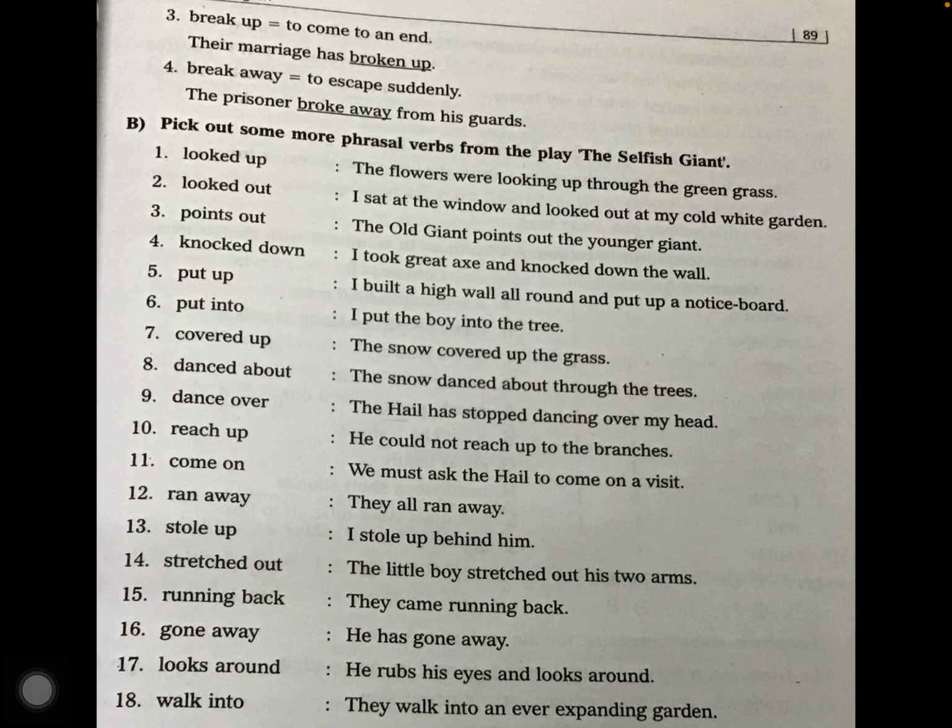Write it down. Now here are some phrasal verbs from the play The Selfish Giant, like looked up. Now look at the sentence. If you have the lesson or the textbook with you, you can go through it. Otherwise, as I told you, you can download the PDF and look into the lesson for these words or sentences, and you can underline them.